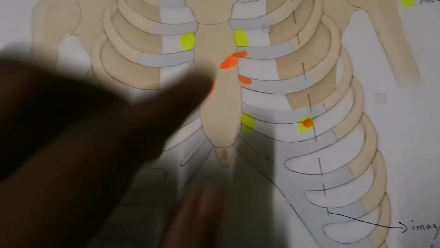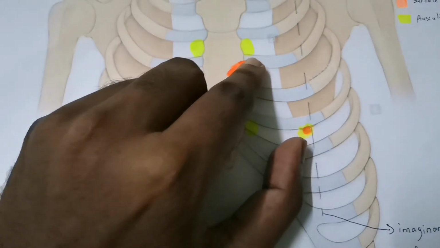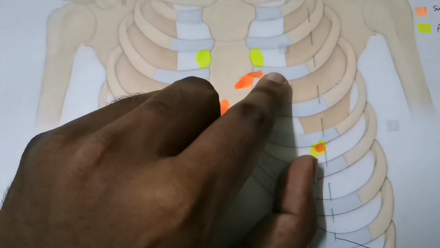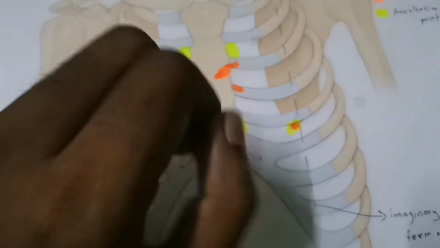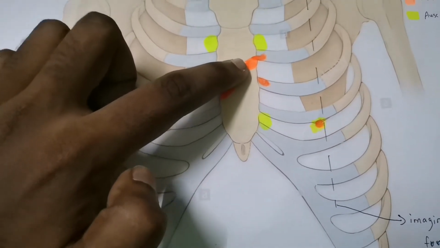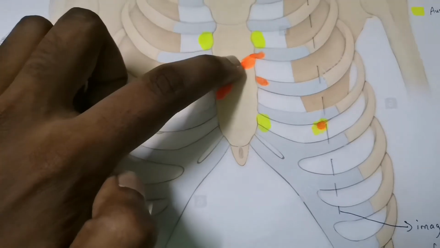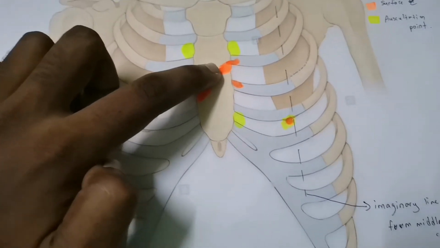Okay, so this first orange color, which is located on the third costal cartilage, is where the pulmonary valve is located, and the second, the third intercostal space at the left sternal border, is where the aortic valve is located.